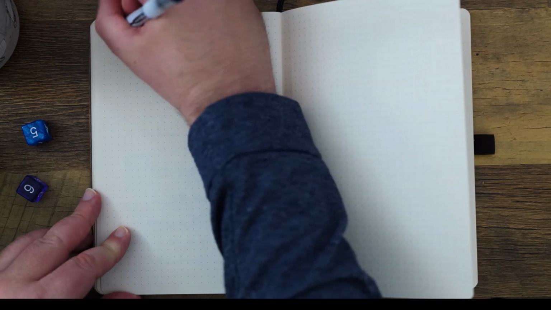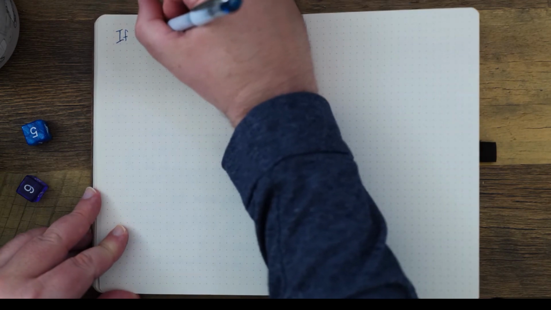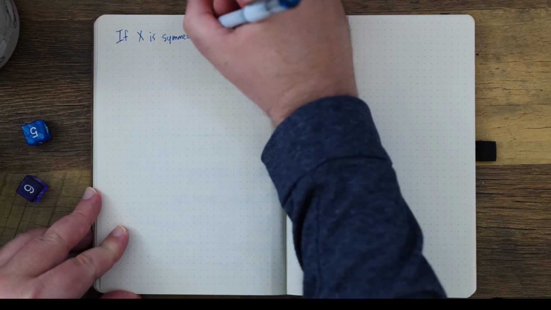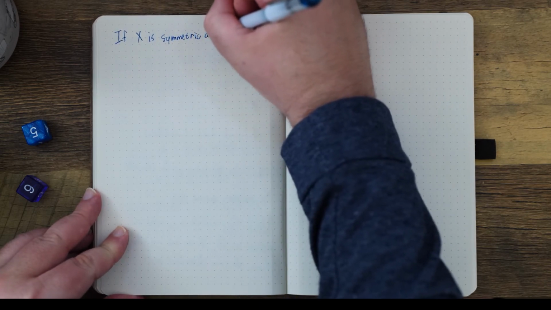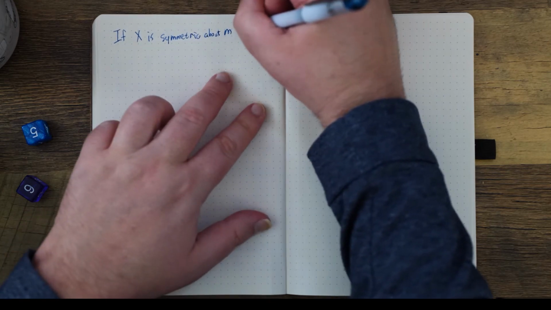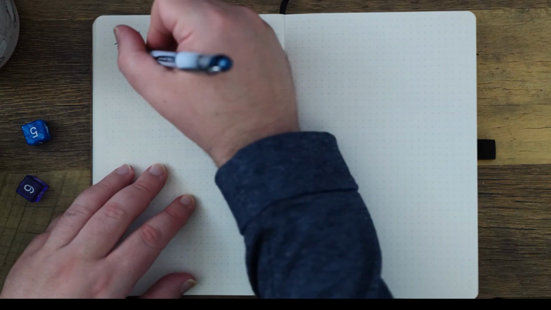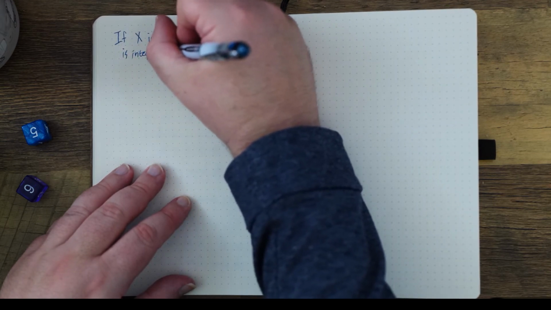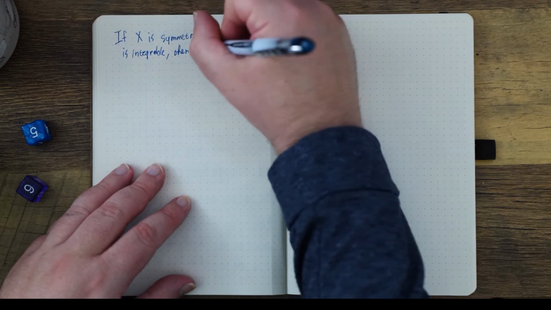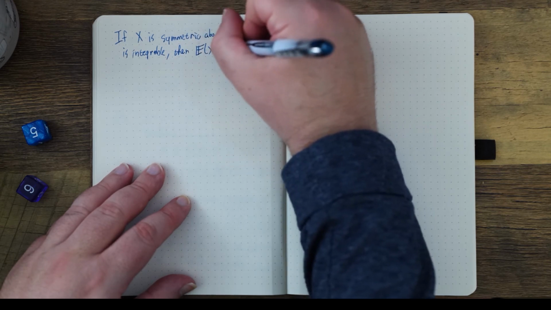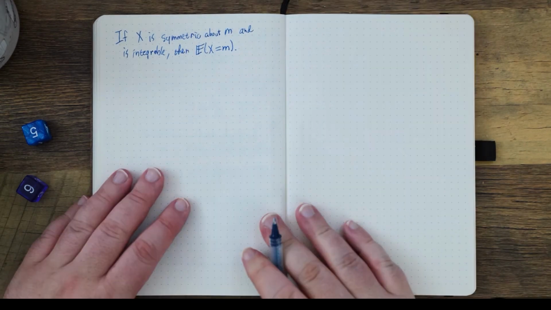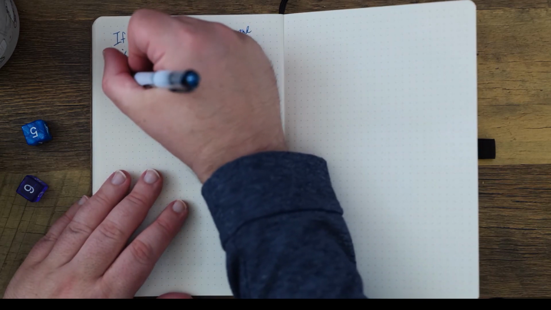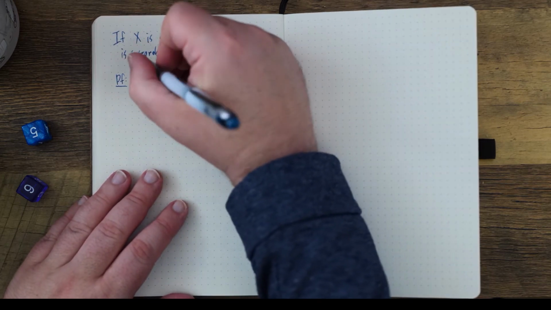so if x is symmetric about m and is integrable, then the expected value of x equals m. And the proof is essentially what we did with the dice earlier.